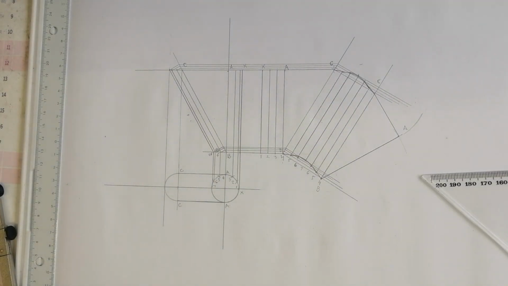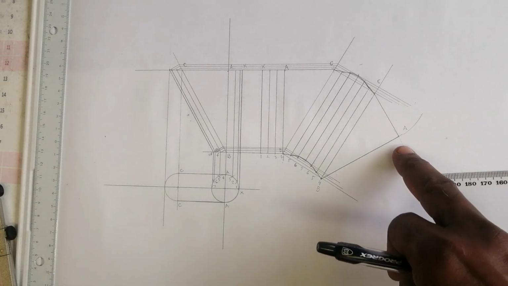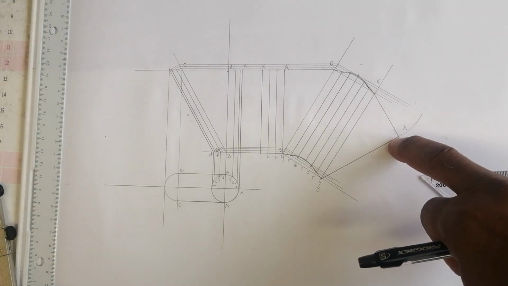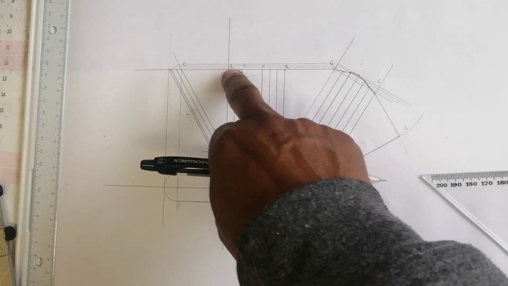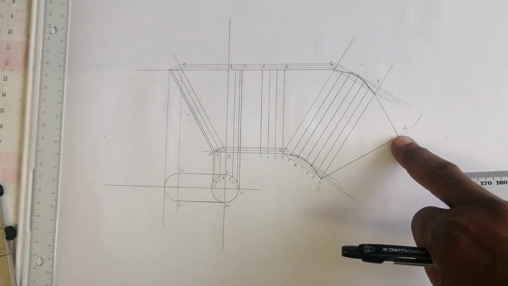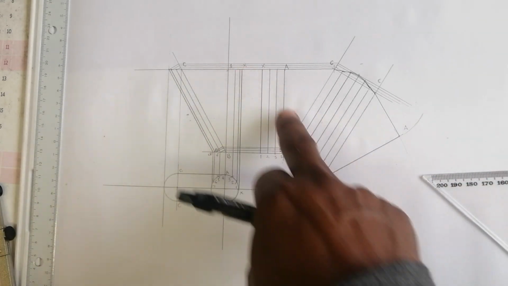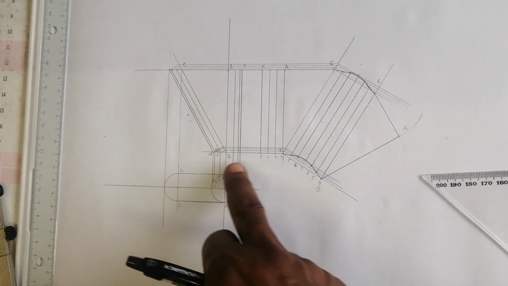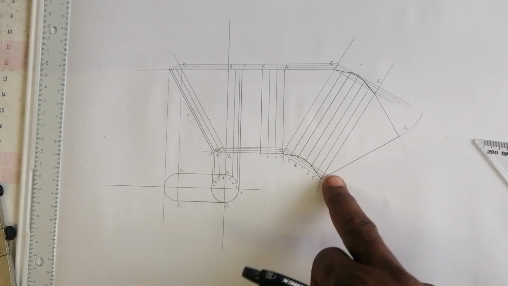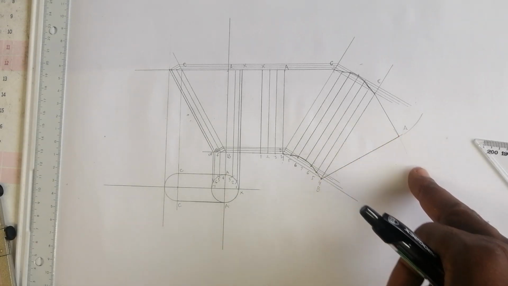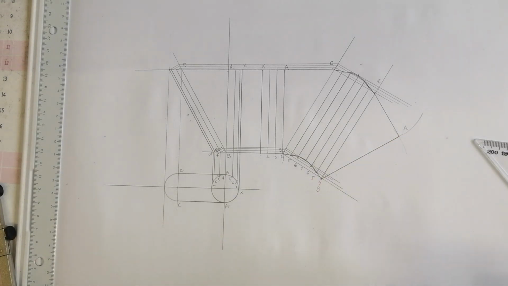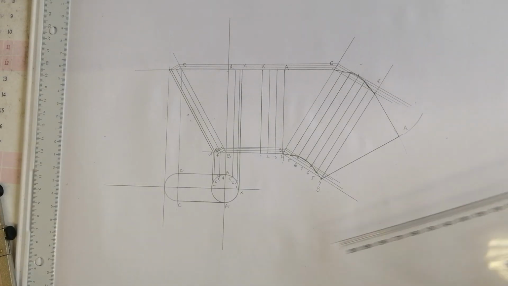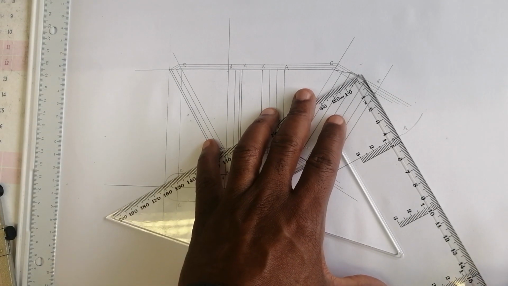Now from here, it's perpendicular already. You see here is a perpendicular straight line, and AX is perpendicular to AB. So I have AB, from AB I can draw a perpendicular. This line is already perpendicular, just extend it.